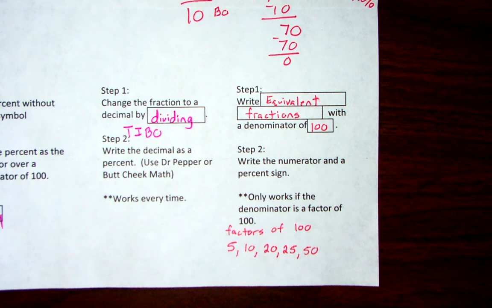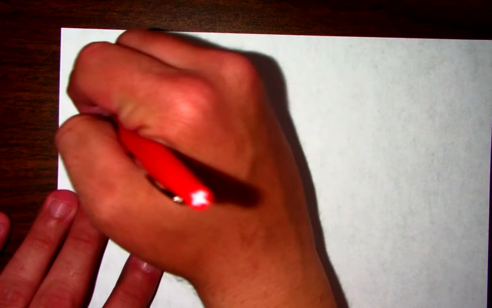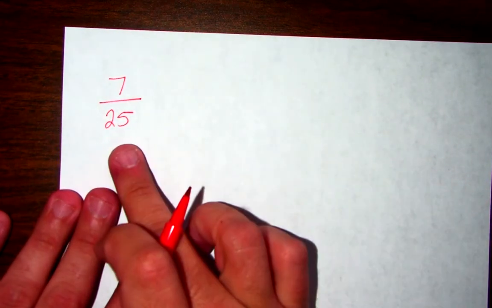Alright, so here we go. So let's say we have, let's go with 7/25ths. Well, 25 is a factor of 100, so I'm going to write an equivalent fraction.